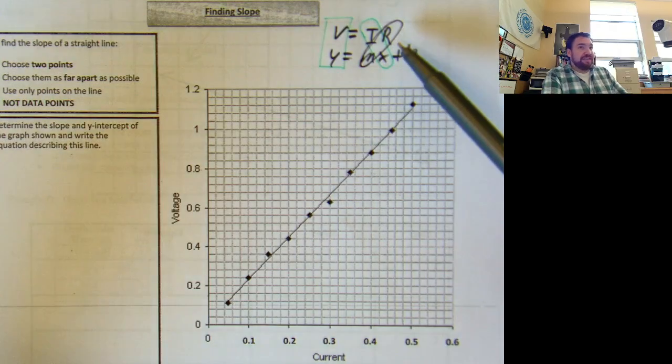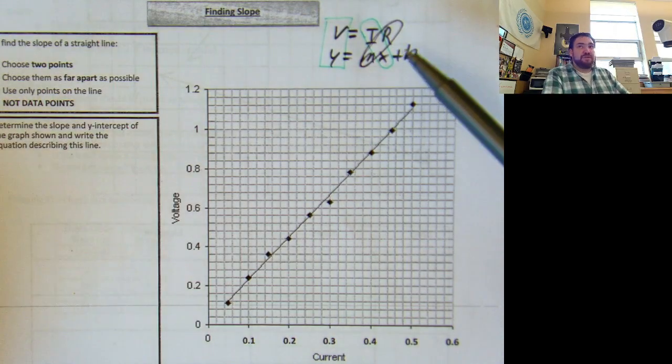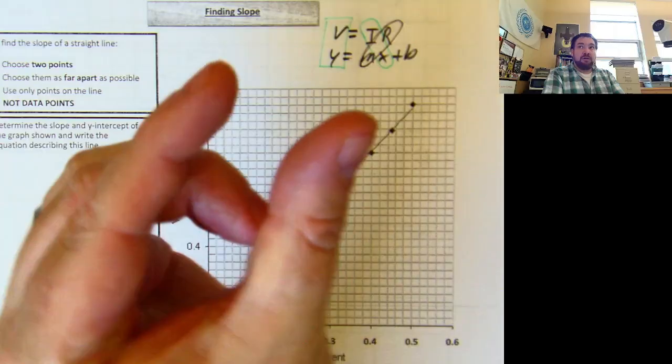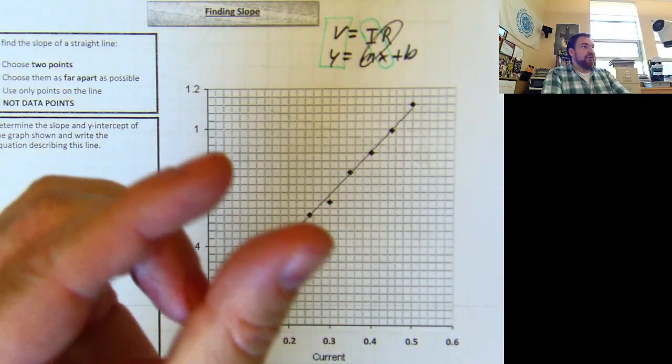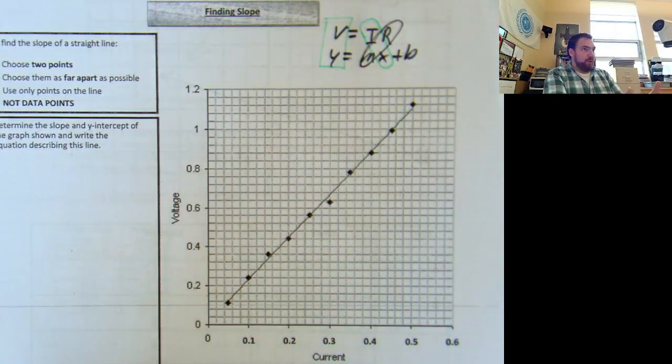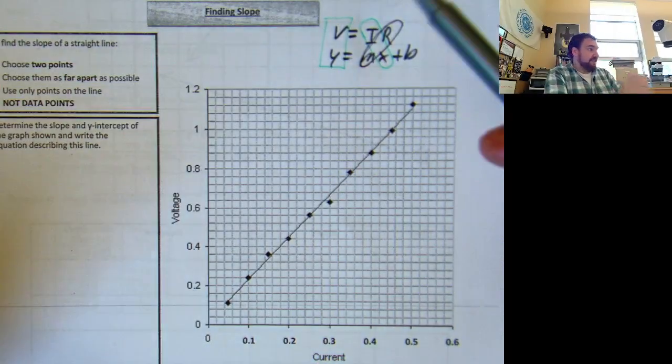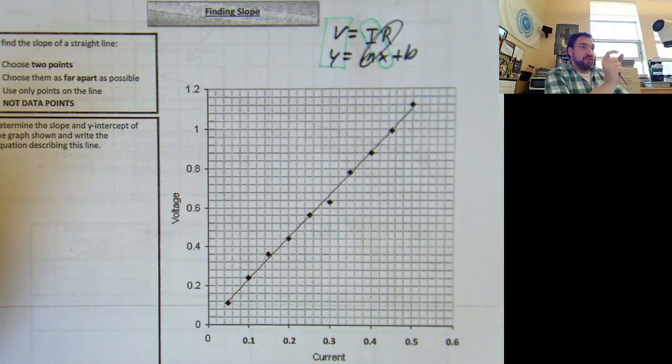Now, a resistor is a physical object. For those of you who have never played with electronics before, it is a literal cylinder that gets plugged into a circuit board and exists to impede the flow of electrons.